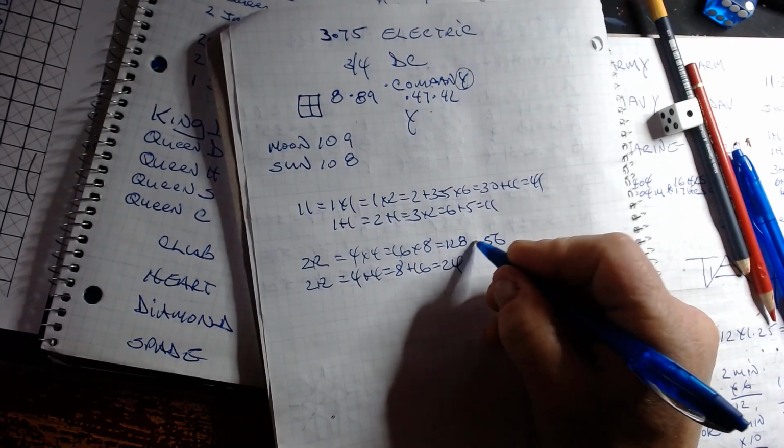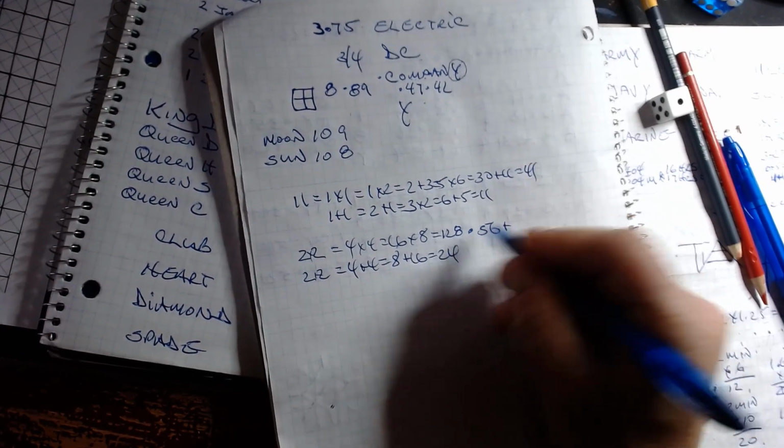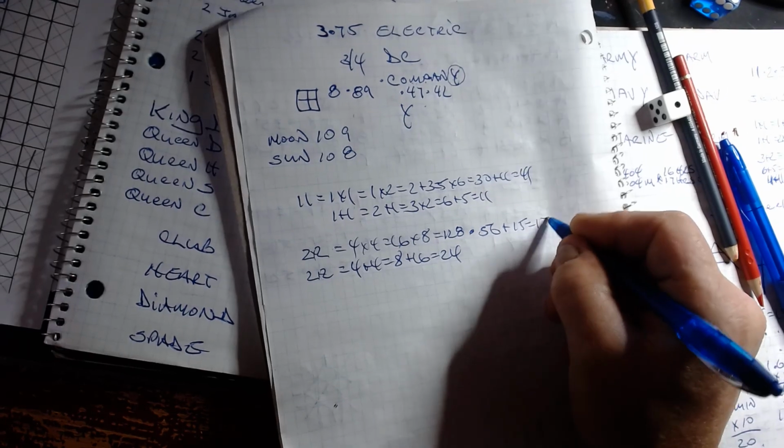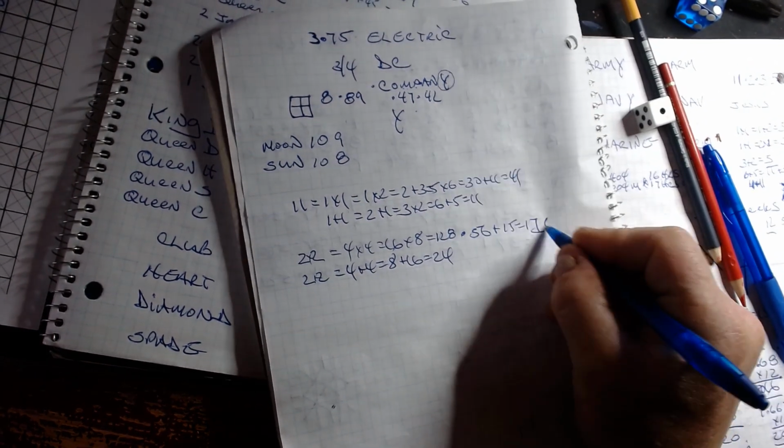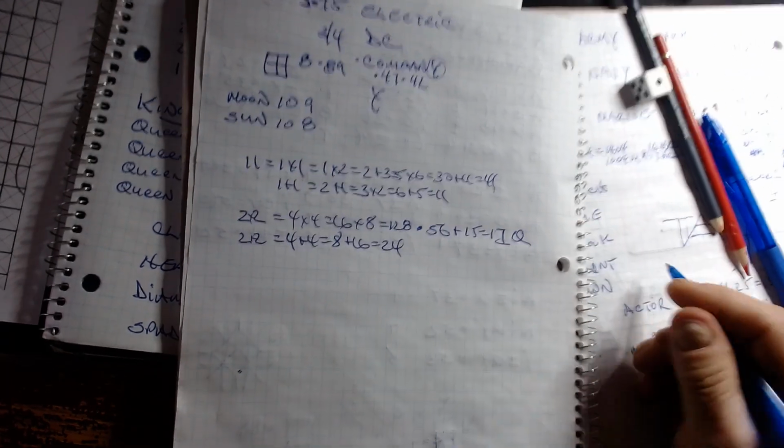6 and 1 is 7. 7 by 8 is 56. 7 and 8 is 15 equals to 71. Back to 71 again, back to your gateway, 17Q, and that Q is inside of Mars. Raphael 7286 in a constellation of Pegasus.